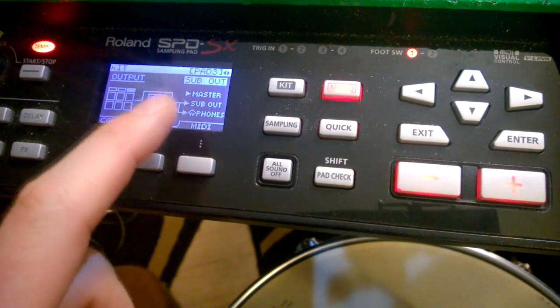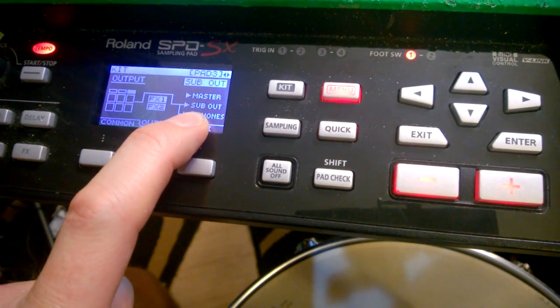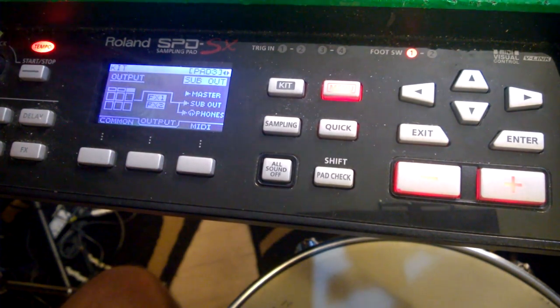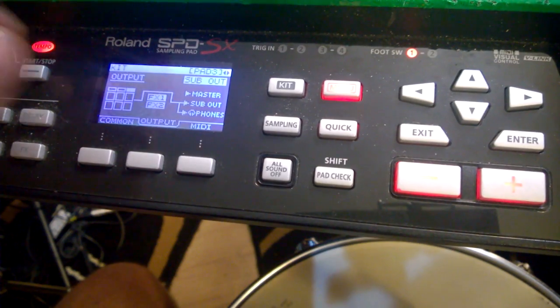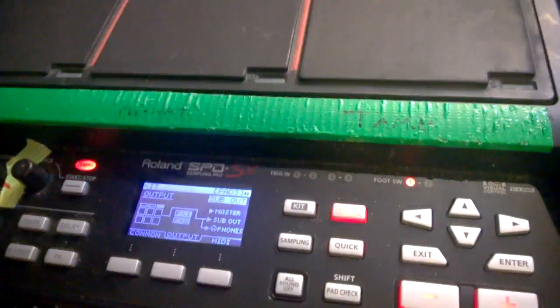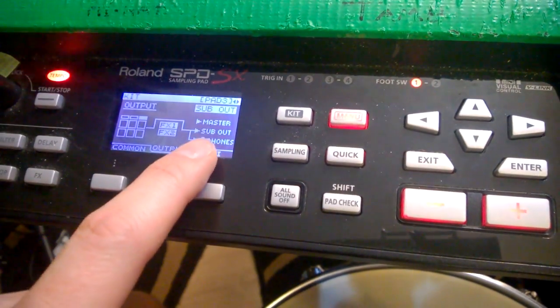Now I'll show you that on the back in a moment, but if you get to gigs and you are your own sound engineer, then you probably want to set it to master, because then you can come over here and change the volume yourself. But just be aware that when you turn this master volume, if you're using triggers or if you're also using these pads here, it's going to be changing that volume also. So let's go through that again.